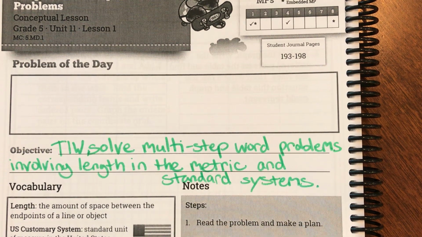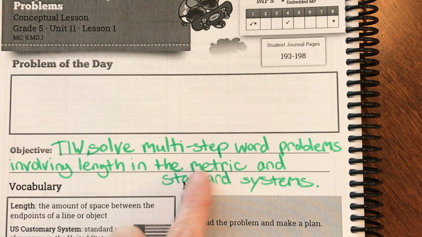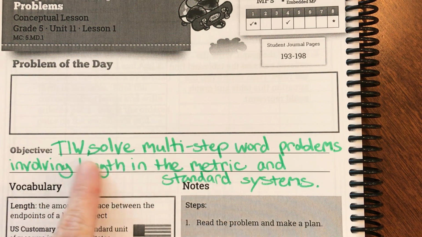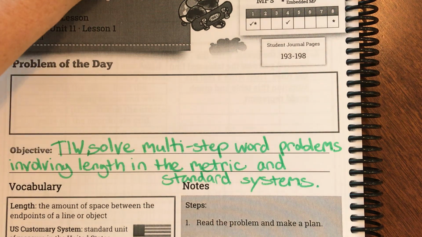So let's go through this and see what it actually means. Okay, solve, we know that. Multi-step means that we're going to have more complicated or complex word problems. There are going to be more than one step to actually solve them. Our measurement that we're going to be starting with is length, and we'll talk about that in a moment. And we're going to be using two systems, the metric system and the standard system. And I'll show you both of those in just a moment.